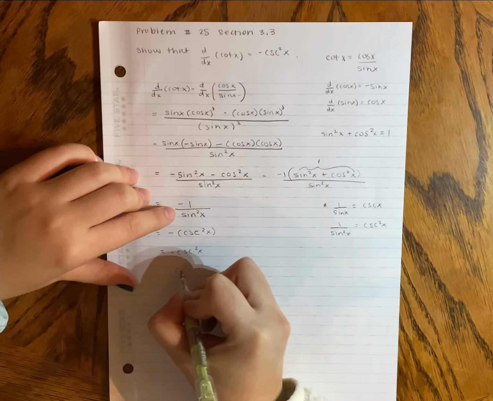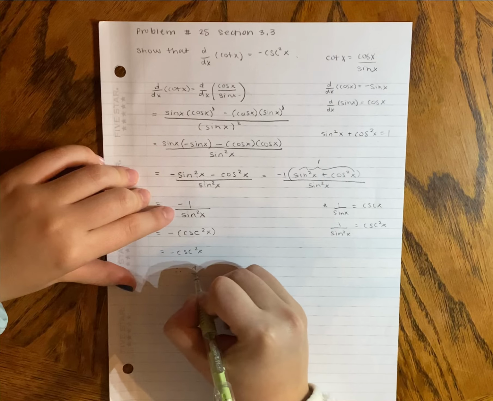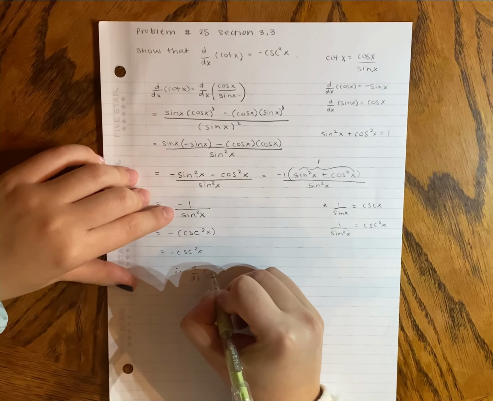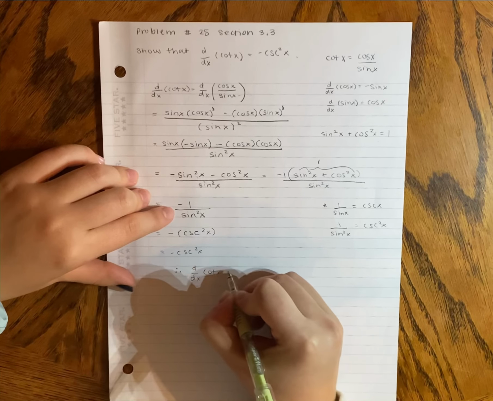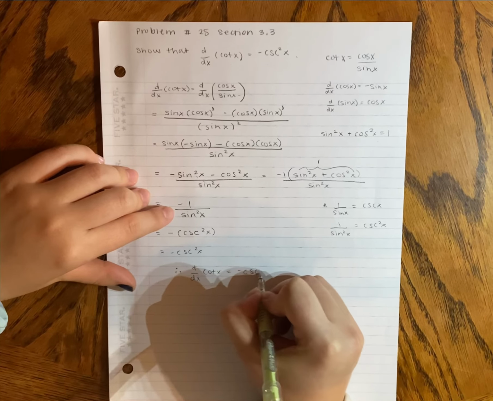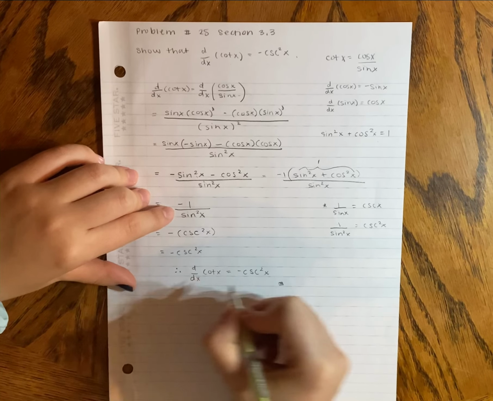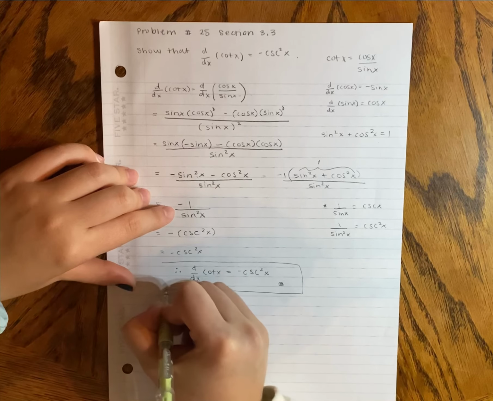So therefore, the derivative of cotangent x is equal to negative cosecant squared x. We're done. And that's our answer.